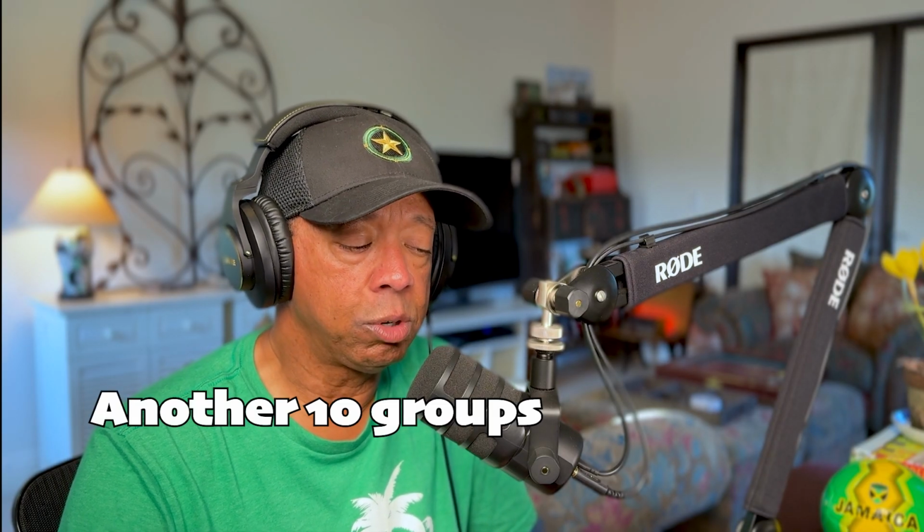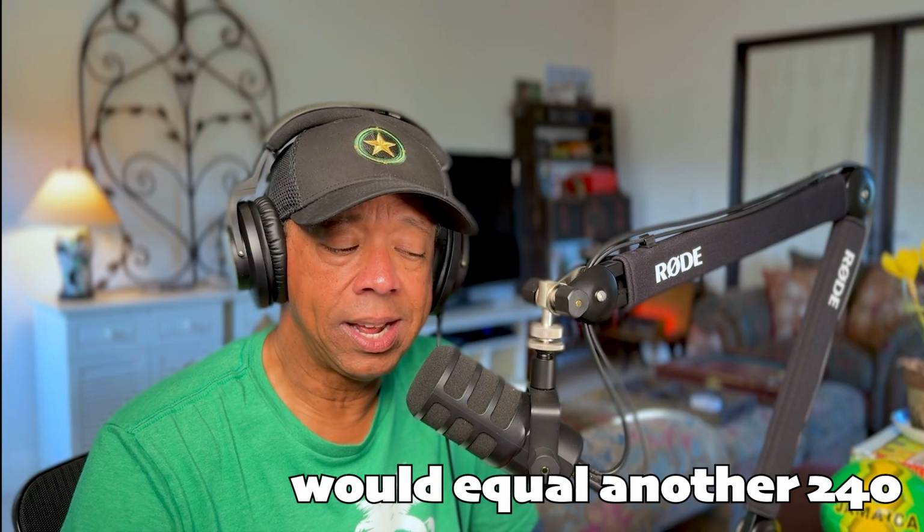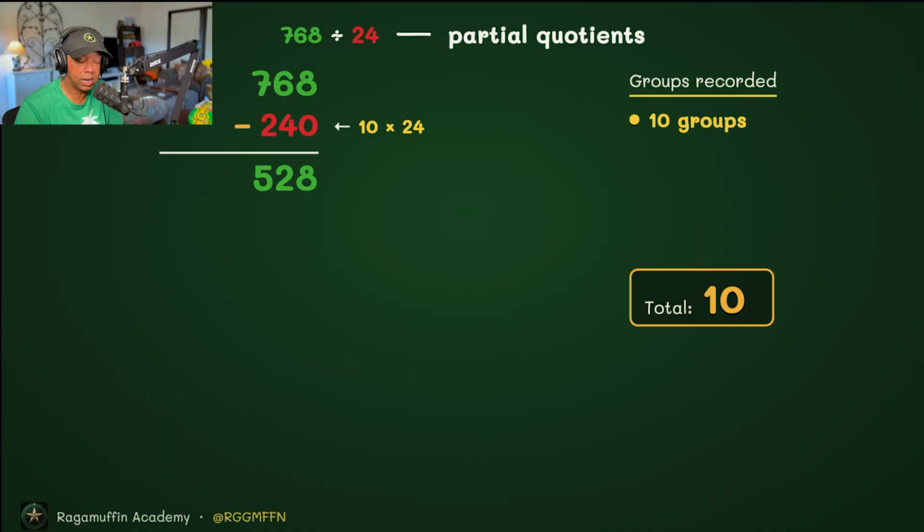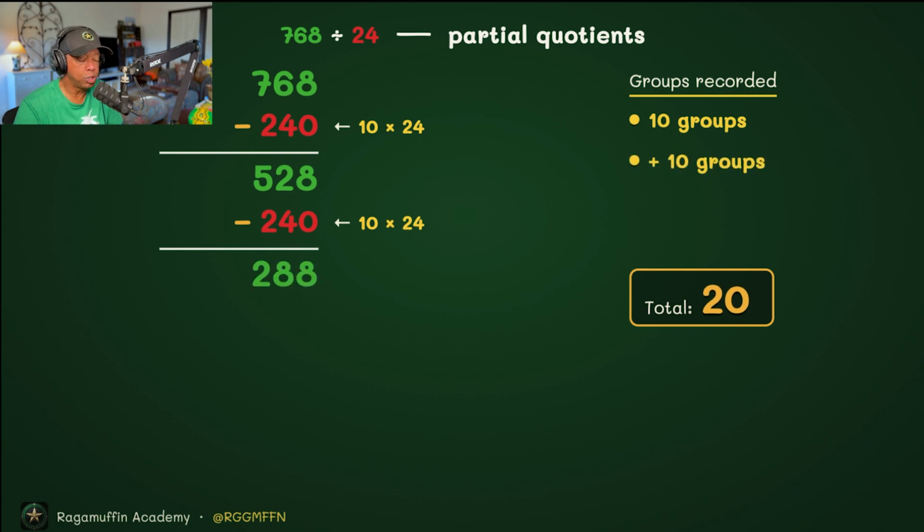Well, I know 10 groups of 24 is 240, so another 10 groups would be another 240. Can I take another 10 groups out? 528 minus 240 equals 288. Yes, I have 288 left, and now I've taken out 20 groups.